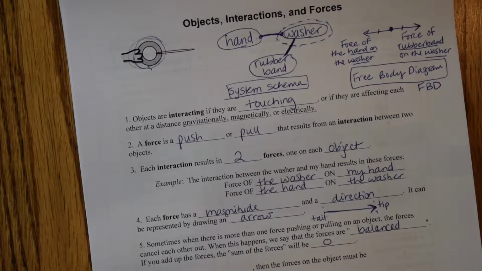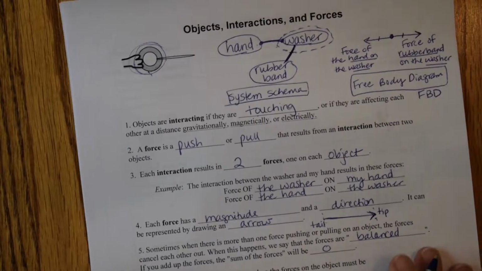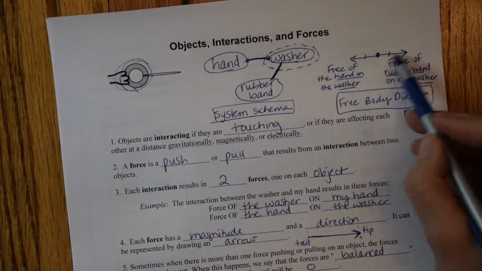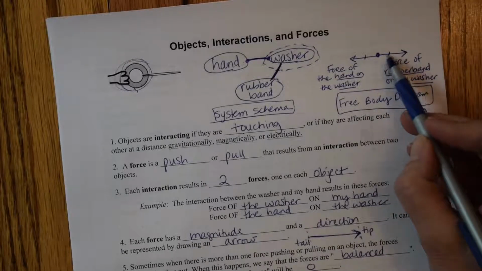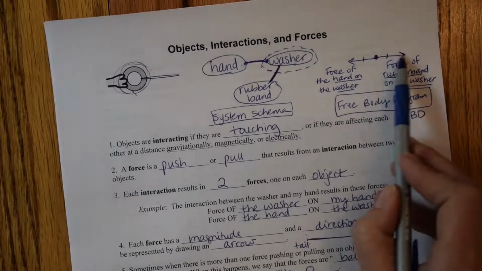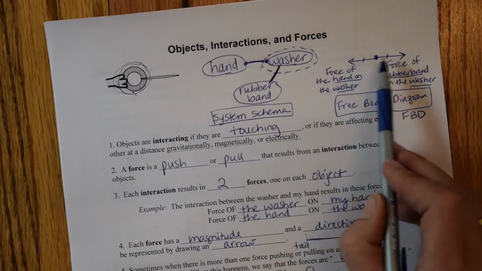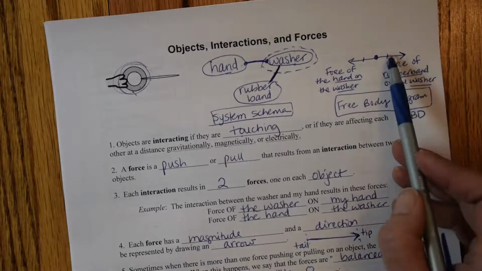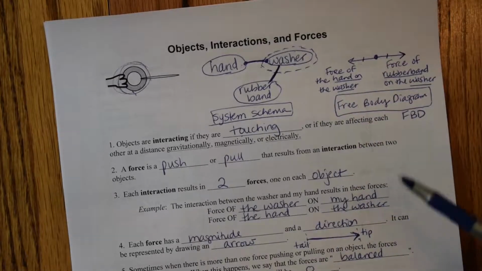Okay, if an object is at rest, then the forces on the object must be balanced. Okay, this was an object at rest, and we saw that the forces were balanced. It's the same amount pulling this way as is pulling that way. Or if you were going to add these forces up, they would add up to 0 because the direction counts, right? One is positive, the other one's negative.